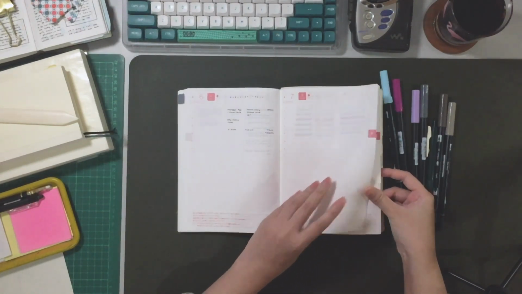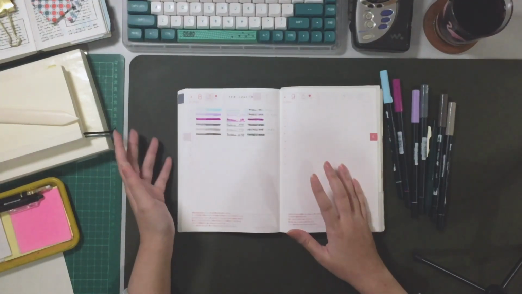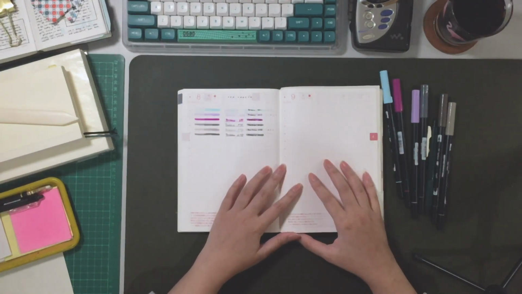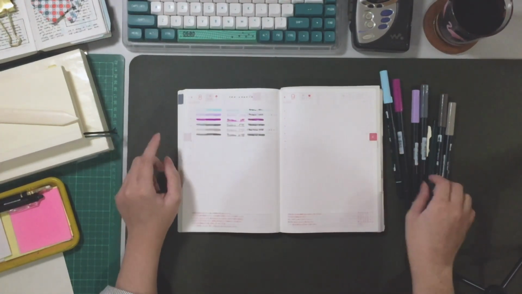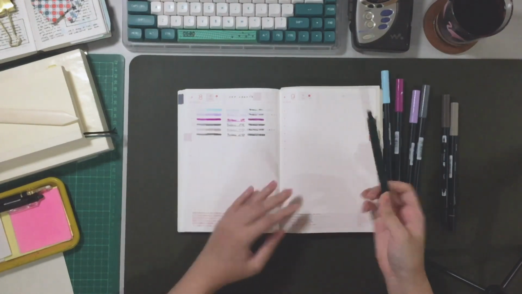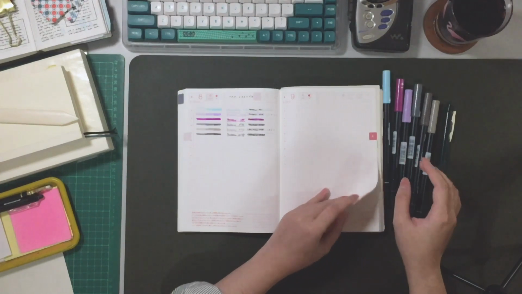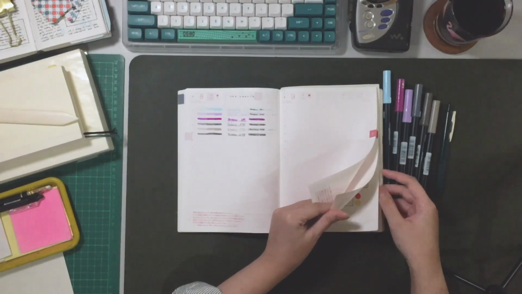The only thing I've really added is this Tombow dual brush pen swatch spread, which I know a lot of people have done. I actually titled this pen swatch, and I should also swatch my other pens on here. That will be fun. But yeah, nothing new in the daily logs.